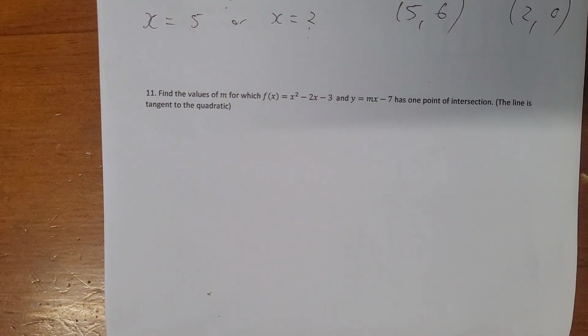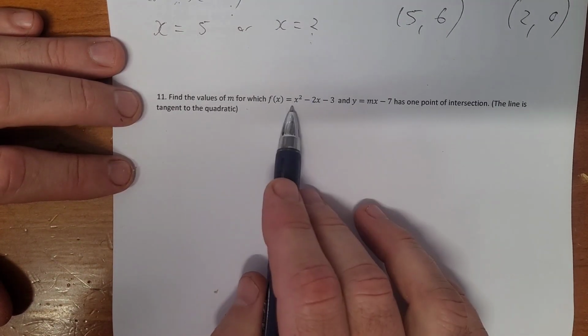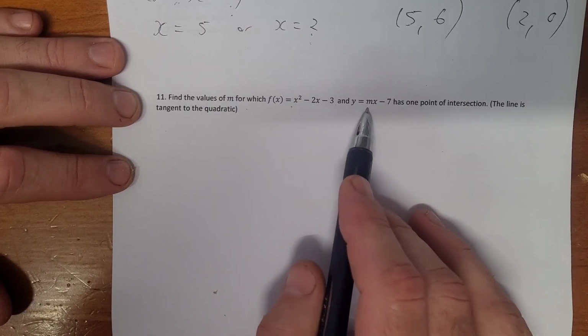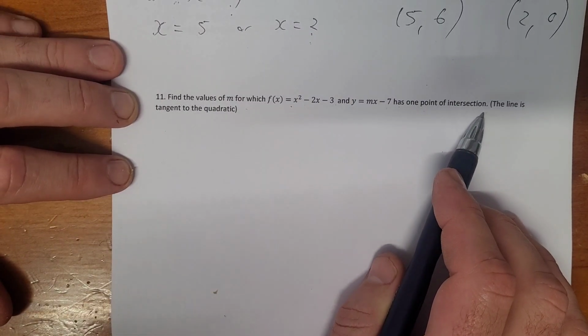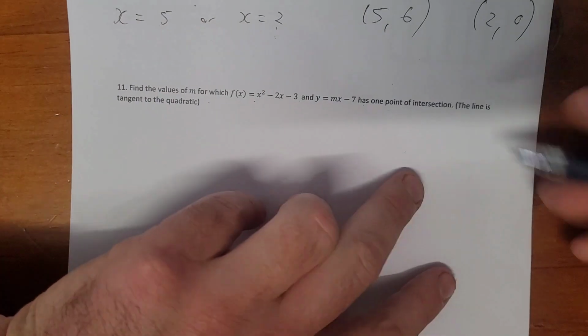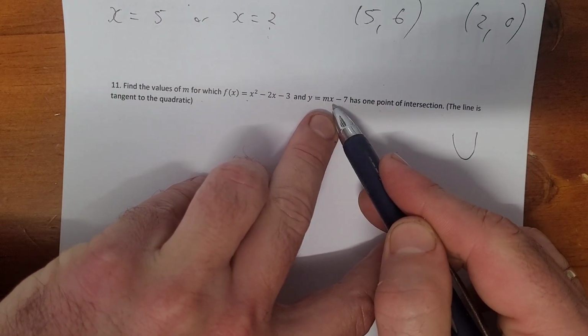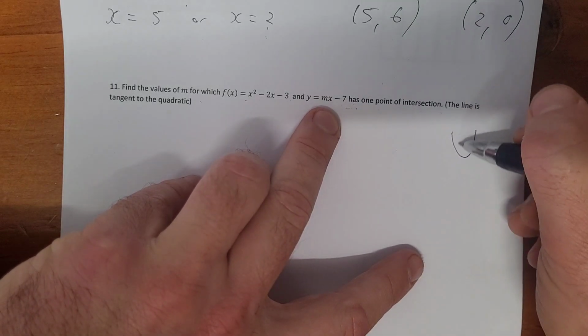Okay, on to 11. In here we have find the values of m for which this function, this quadratic, and this line have one point of intersection. Now, if there's one point of intersection, it means they're tangent, right? So what it means is there's a quadratic, and we have the equation of a line that has a y-intercept of minus 7.